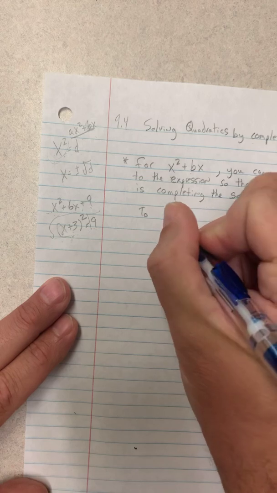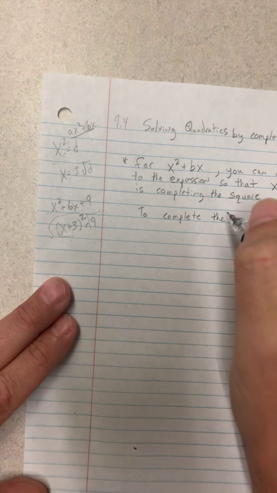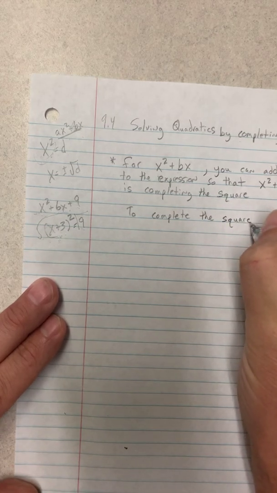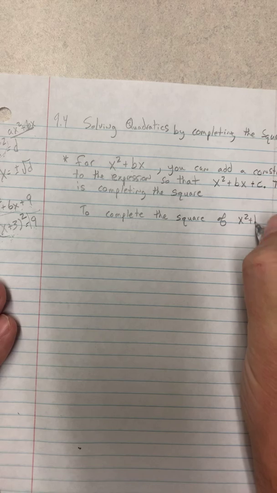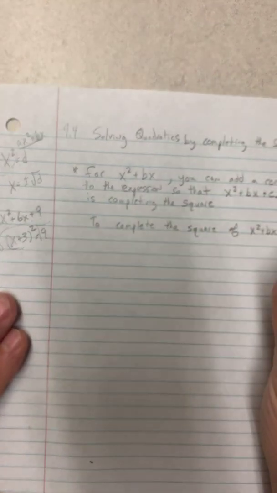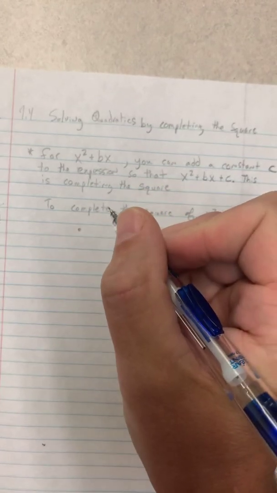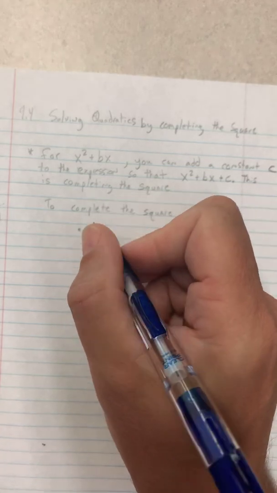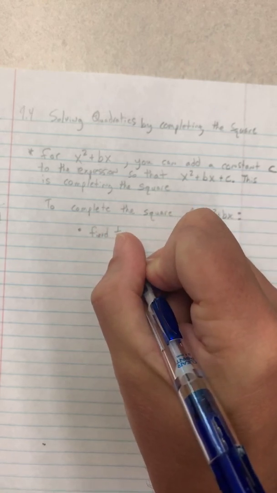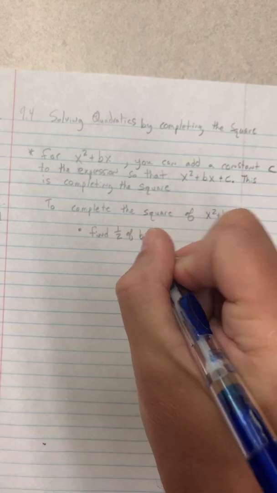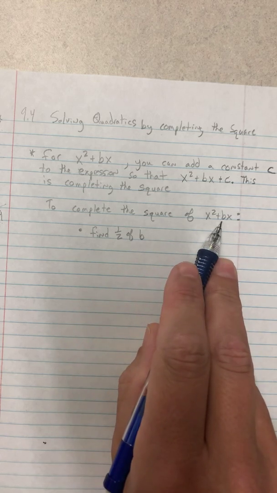There's some steps that we're going to follow. To complete the square of x squared plus bx, we are going to do the following. Step 1, you are going to find 1/2 of b, meaning I'm going to take that b and divide it by 2.